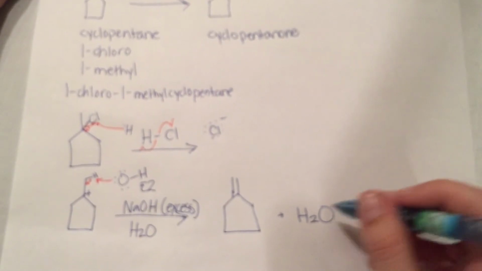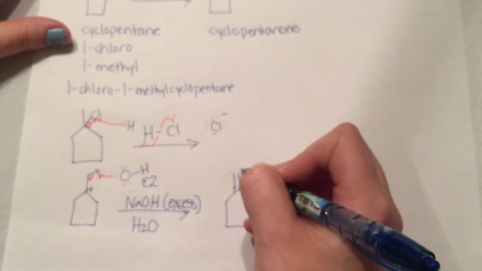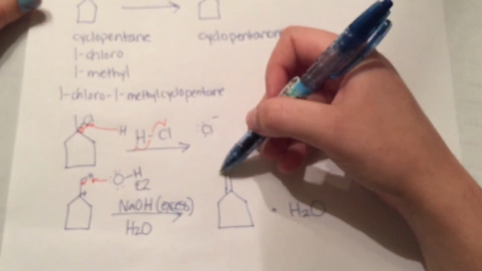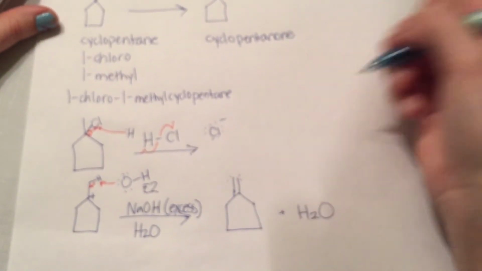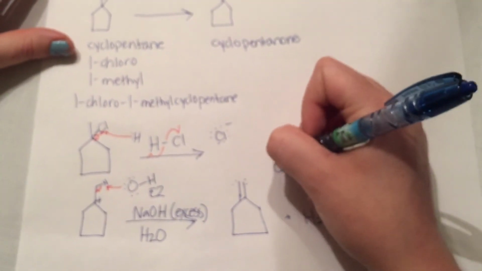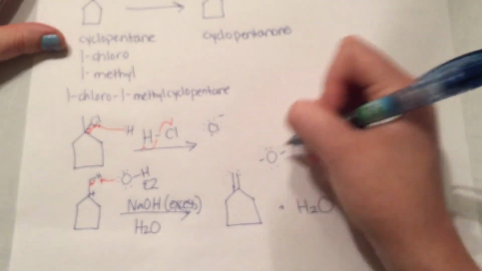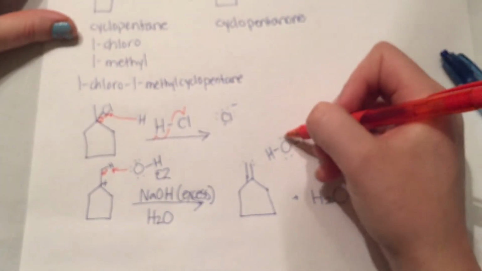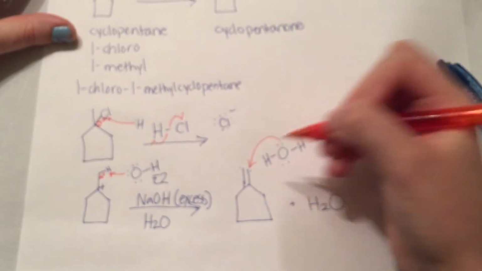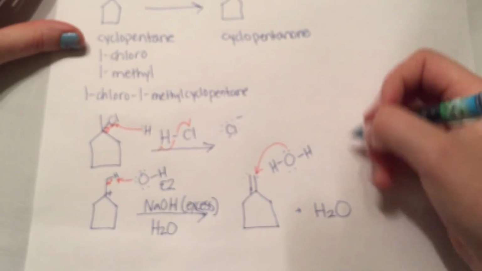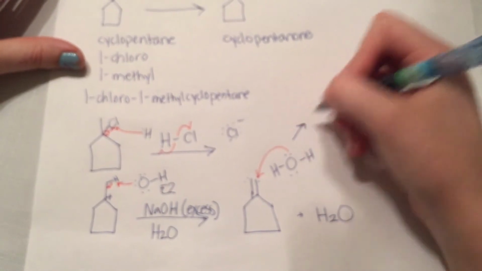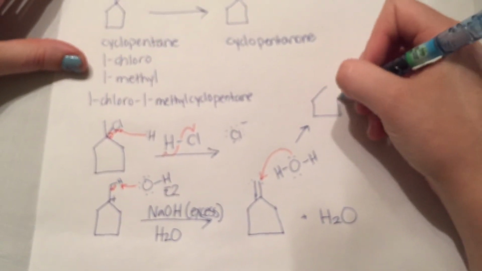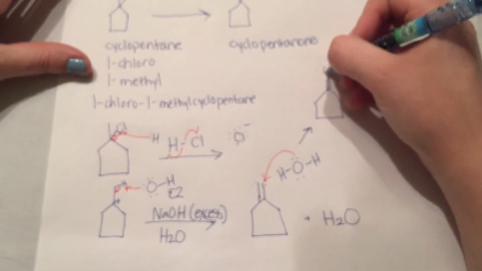The next step would be the water reacting with the 2 free floating pairs of electrons on this carbon. So there's the water. And these electrons here grab onto one of these here. And the water bonds to the double bond.